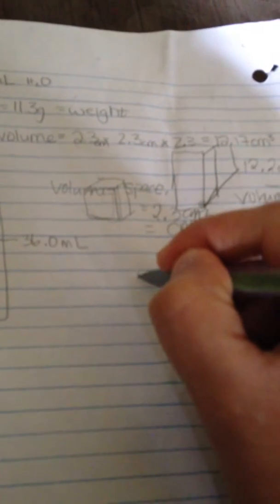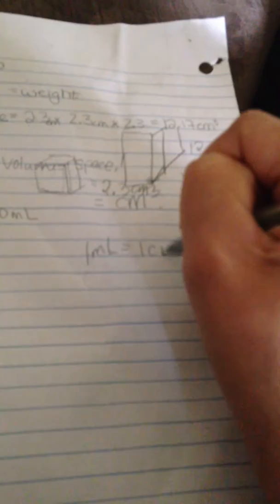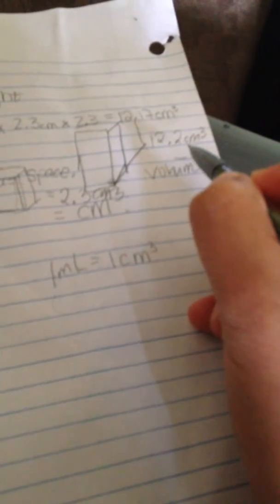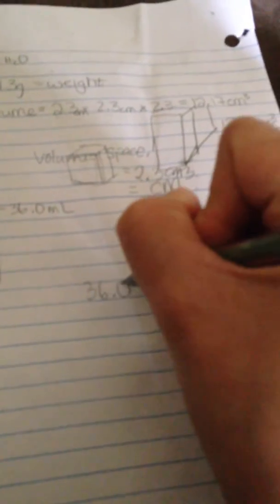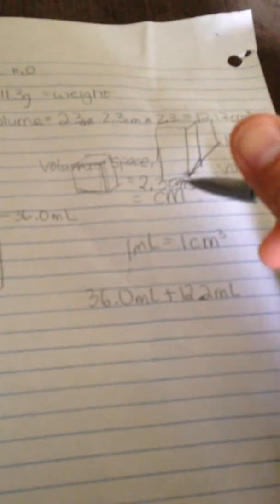Now, the other thing you have to know is that 1 ml equals 1 cubic centimeter. So it's a 1-to-1 ratio, cubic centimeters to mLs. So, you know that this cube is going to displace that water by 12.2 milliliters. So, you're going to do 36.0 mLs plus 12.2 mLs.